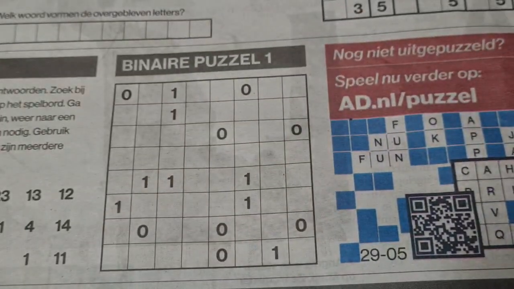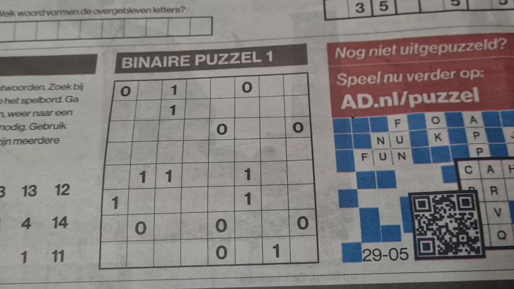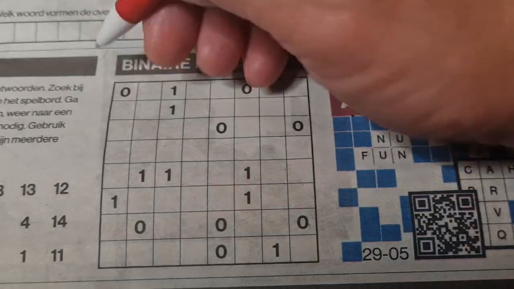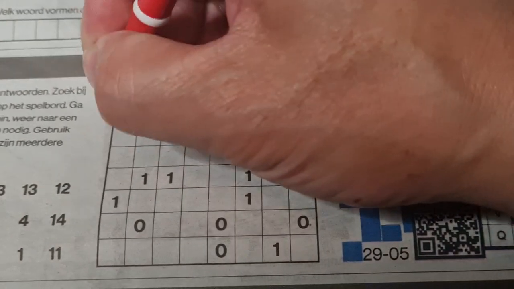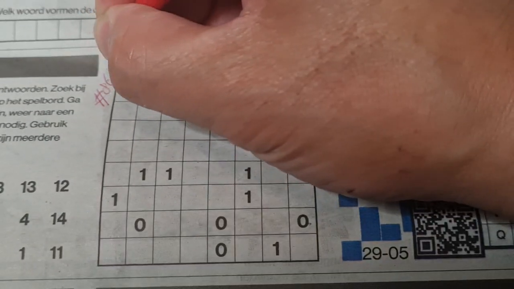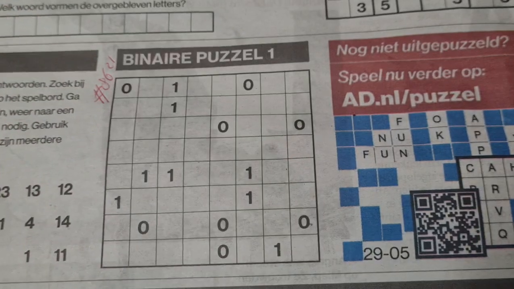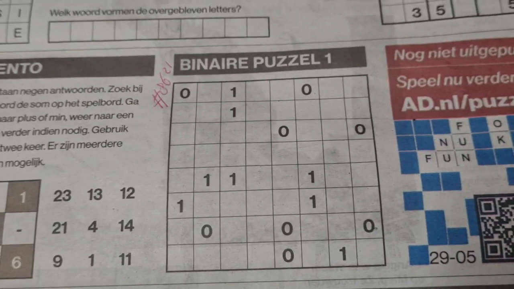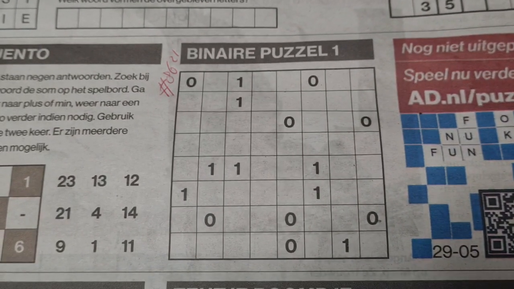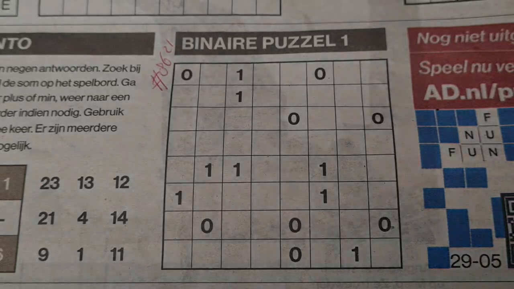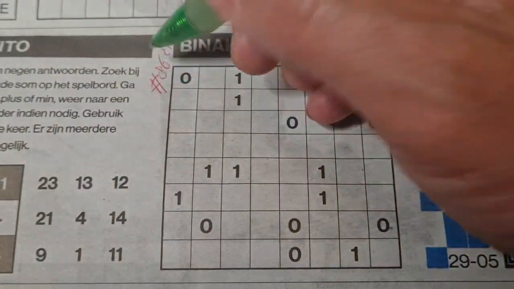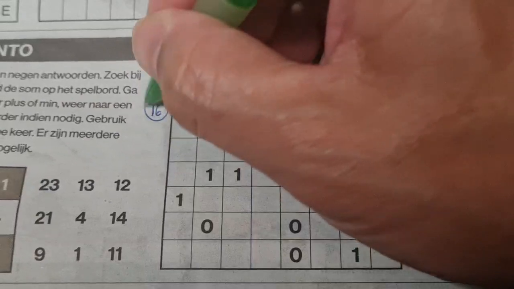This one will be number 8621. And before I start, I always count the printed digits. This one has 16 printed digits.